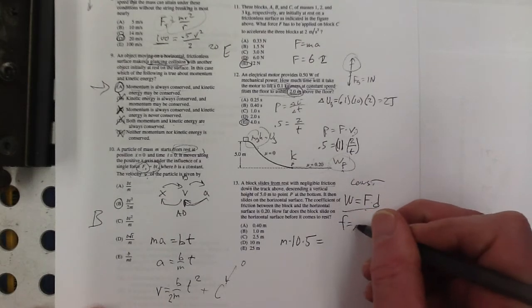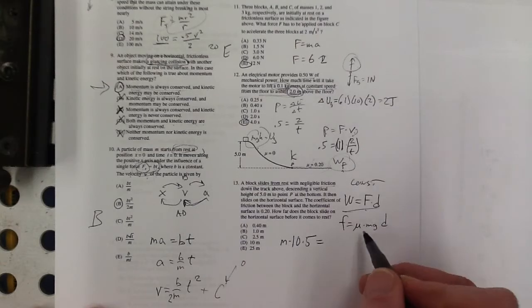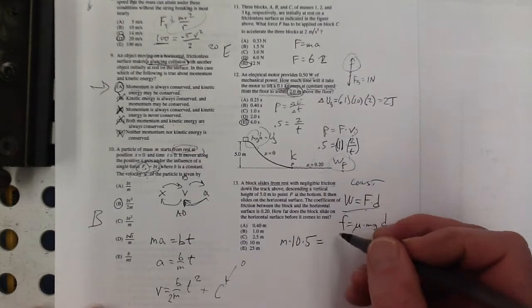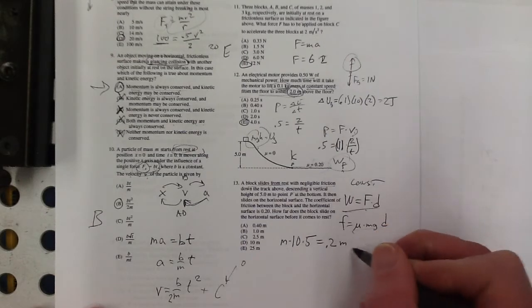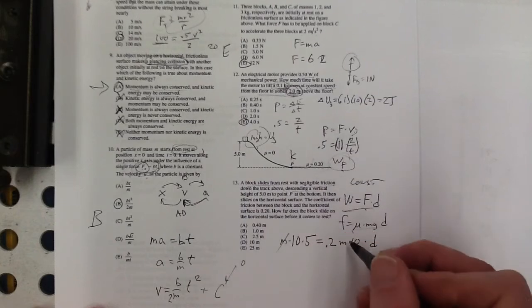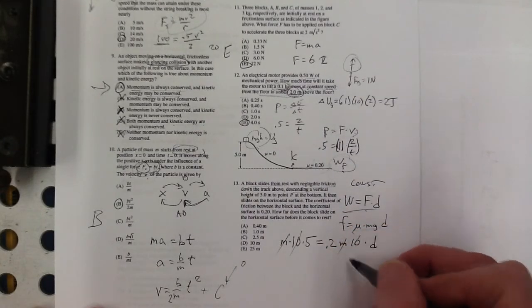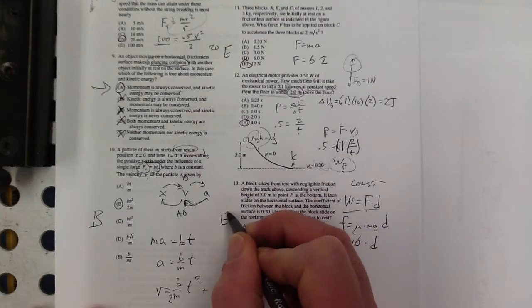So that force of friction is mu m g d. We've seen that expression come up lots of times. So mu m g, and then d is what we're looking for. So the m's cancel, the 10's cancel. This is the same as 1/5 multiplied by 5, so that's E.